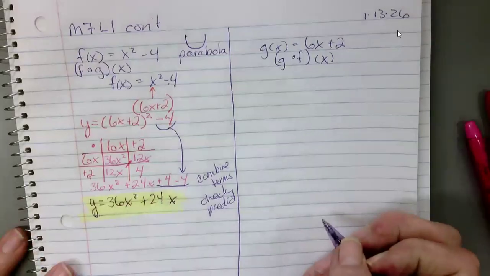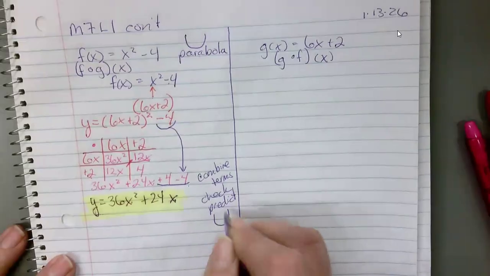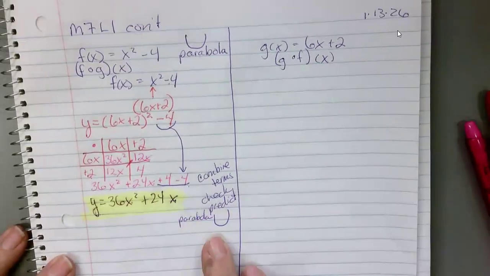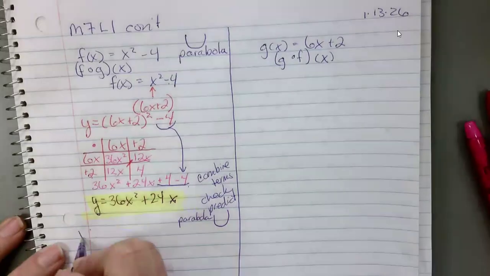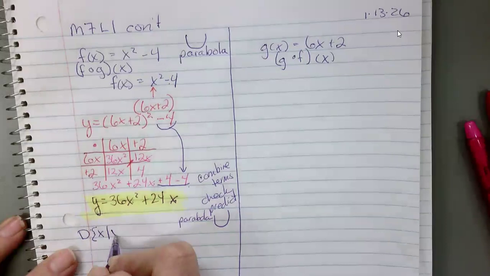I need to predict. I still think it is going to be a parabola. It looks something like this. To find the domain, the domain is going to be the set of x such that.